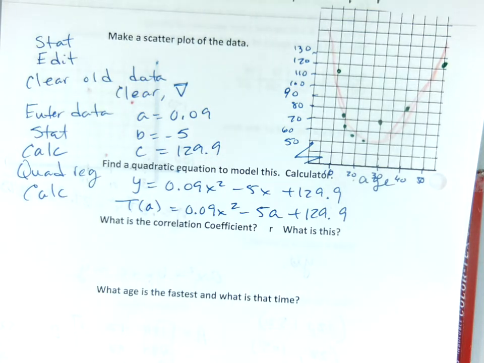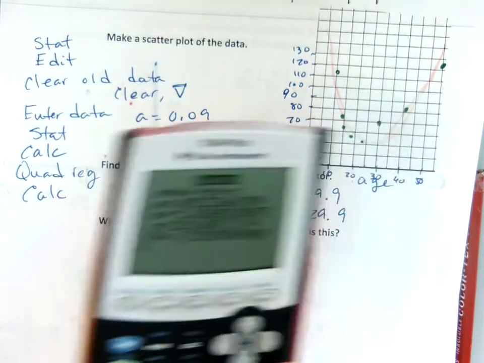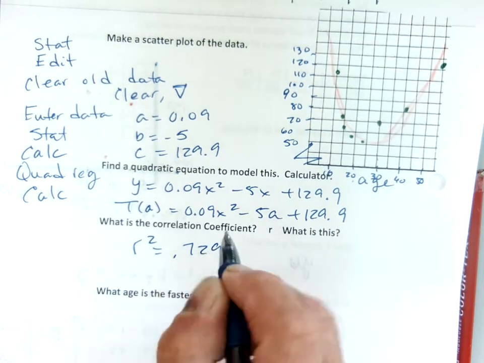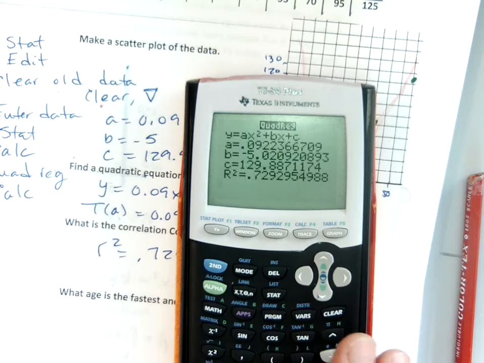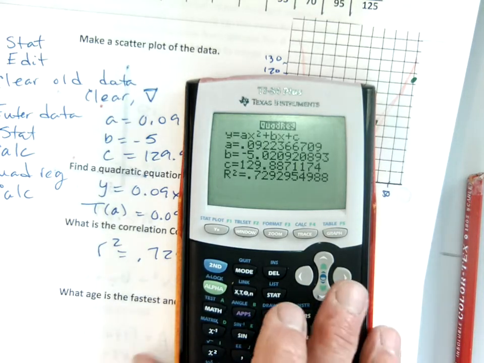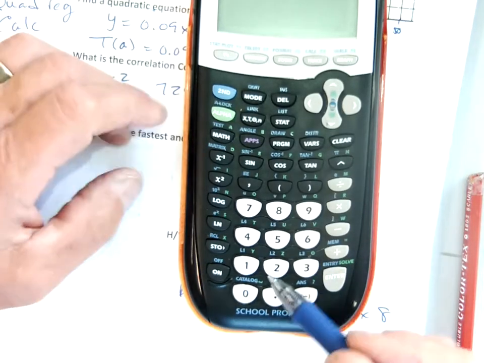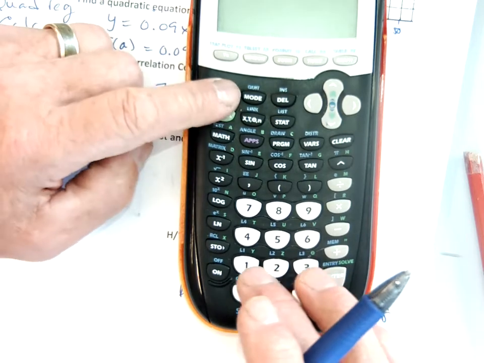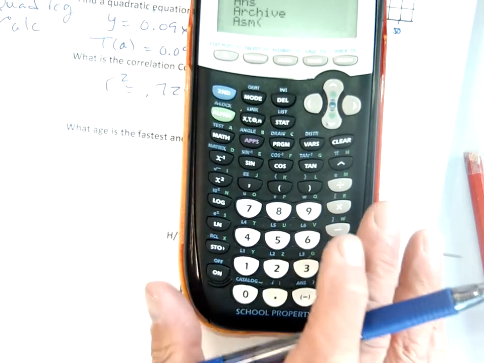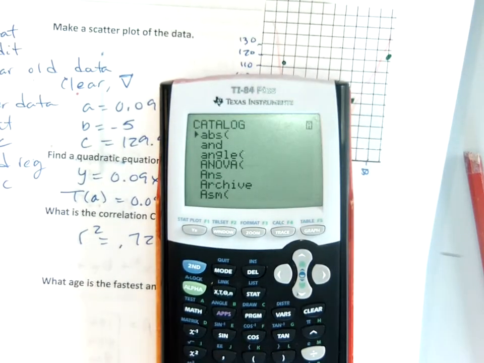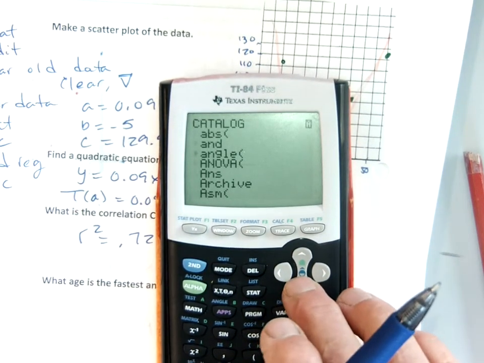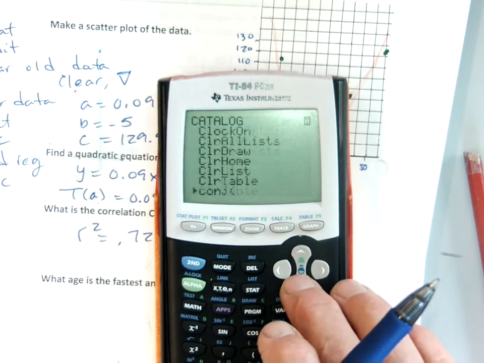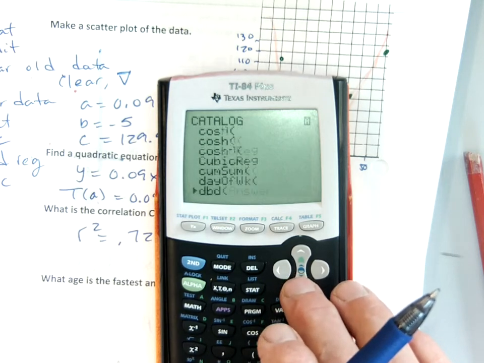Now, the correlation coefficient, if you don't have that, I'm going to tell you how to get it. It's an r squared. My r squared is about 0.729. If you didn't have an r squared, here's what you do. I'm going to go into catalog, which is in blue, way down here. And I'm looking for diagnosis, because I'm doing a diagnostics of my data. I go all the way down to diagnosis, which should be in alphabetical order. I have diagnosis on and off. Yes, we want to turn it on.